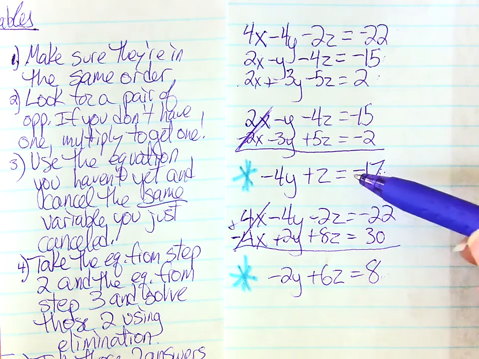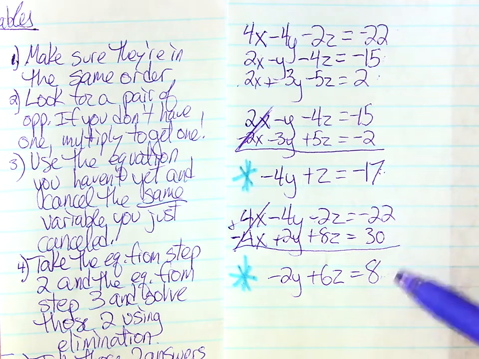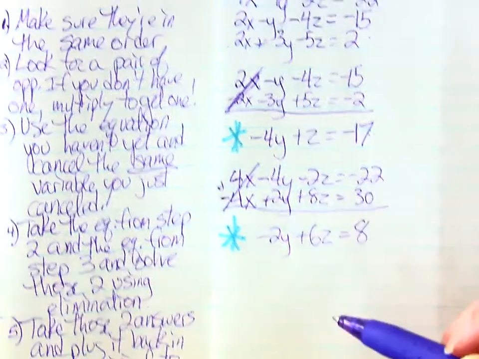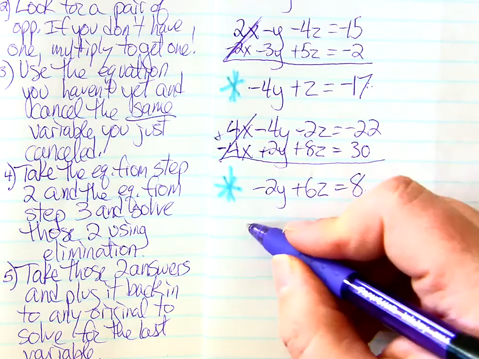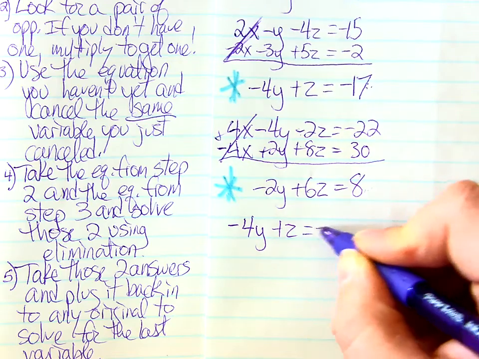So if I'm going to solve them by elimination, couldn't I multiply the bottom one by a negative 2? Yeah? Okay, so I'll take the first star equation. I'm just going to slide down here a little bit. First star equation, just like I see it, negative 4y plus z equals negative 17.